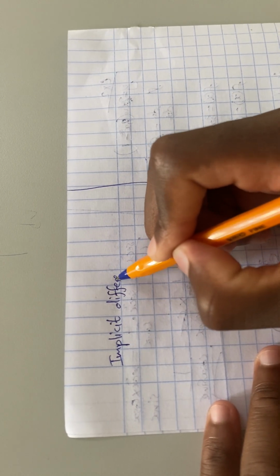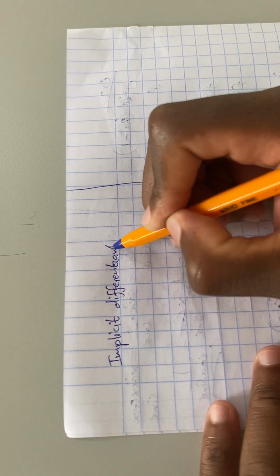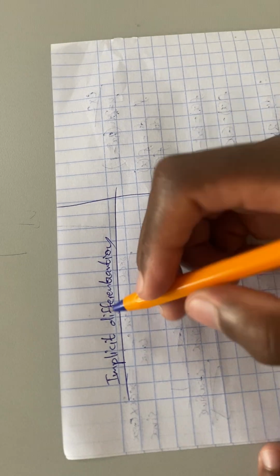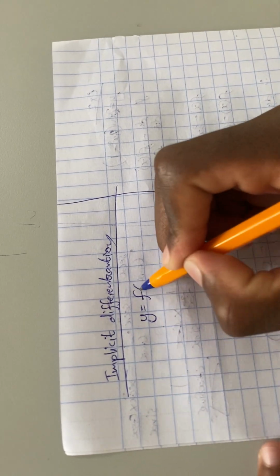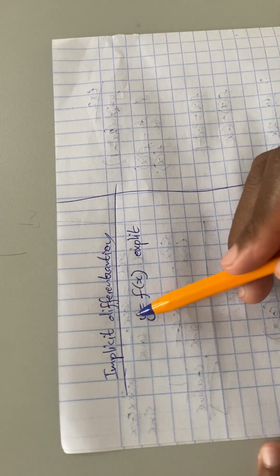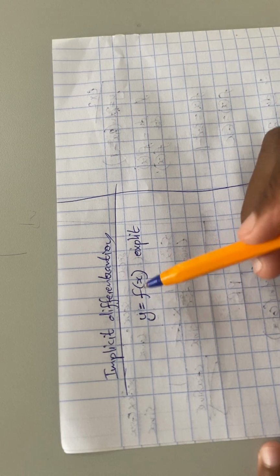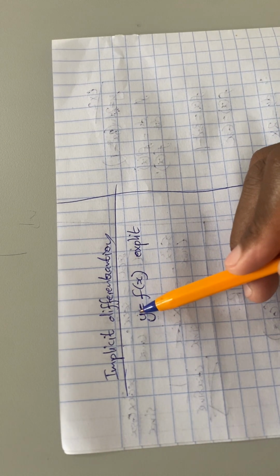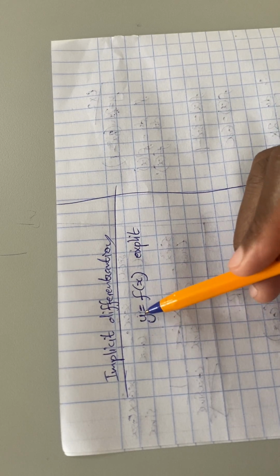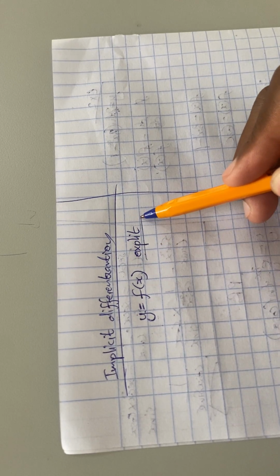Implicit differentiation. So what do you mean when you're talking about implicit differentiation? What is an implicit function? Okay, if given y is equal to f of x, this is an explicit function, because y is the subject of the function in terms of x, right? Y is the subject. That's why we are saying this is an explicit function.